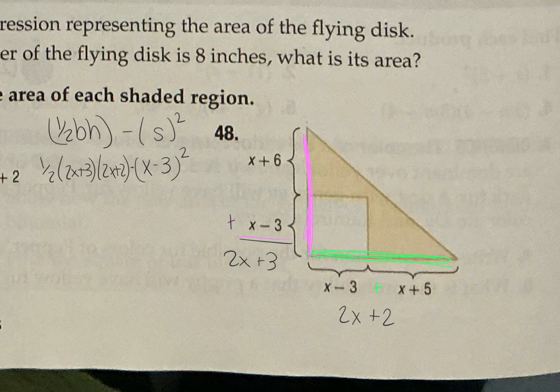I'm going to regular FOIL and get, now on this one, this is different than we had before. I could take half of this guy and then I could FOIL. Or I can FOIL and take half of every single term. So it doesn't really matter. I think I'll go ahead and FOIL first. So first is 4x squared.